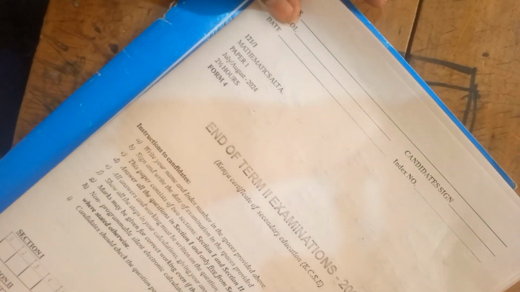Now, here is a paper, End of Term Examination 2024, Paper 1. You want to check on questions 1 to 16, so that it can assist you in revision if you want to do well in your exams come KCSE this year.